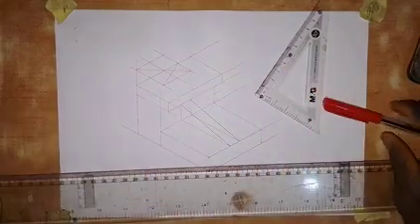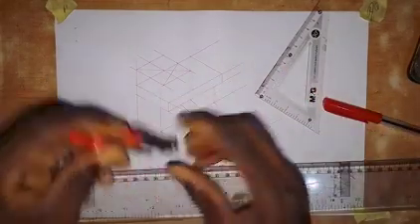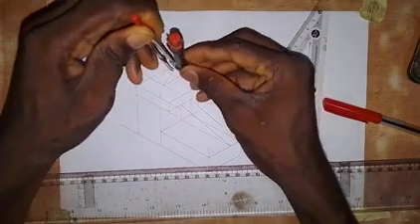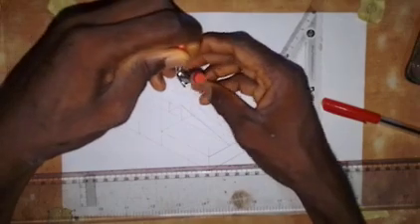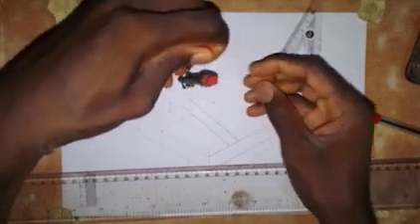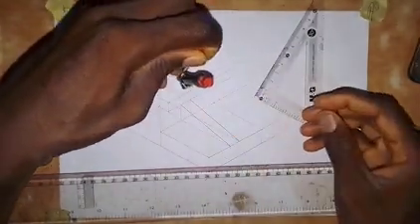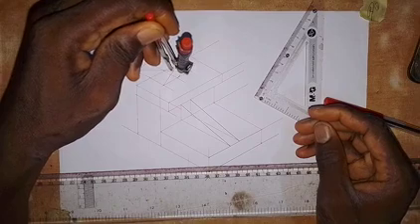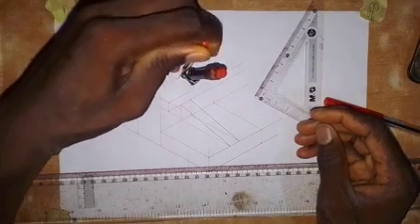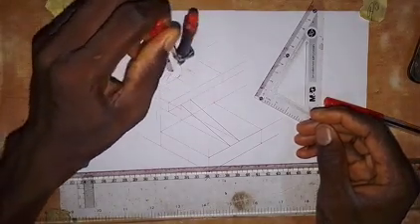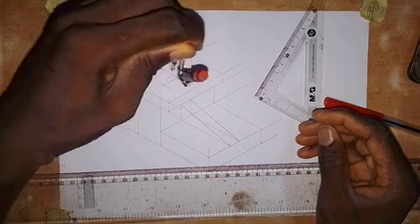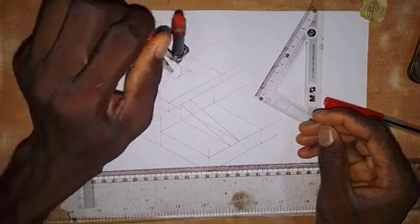Alright, so with the pinpoint of the compass here at this point, we extend to this point. Okay, so we draw. When the radius is small like this, I usually find it challenging to draw the arc.